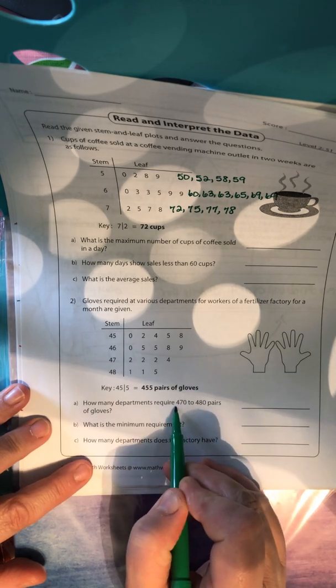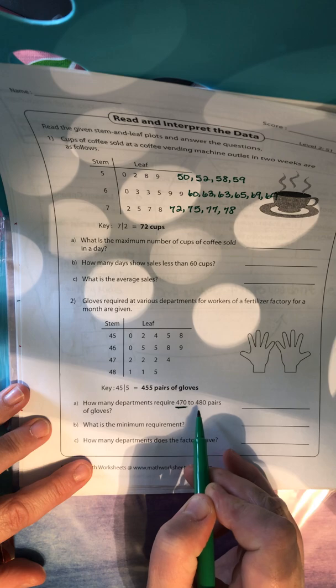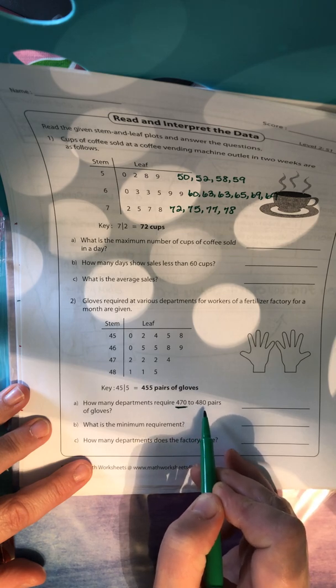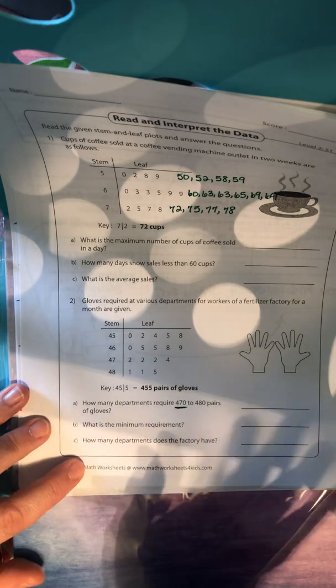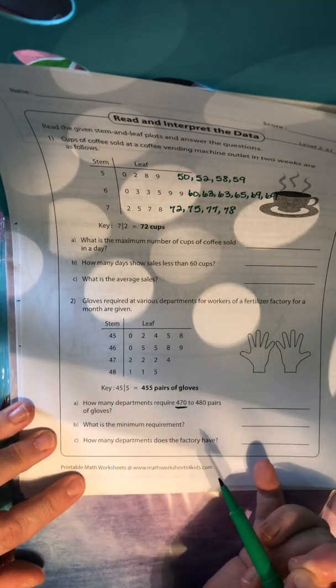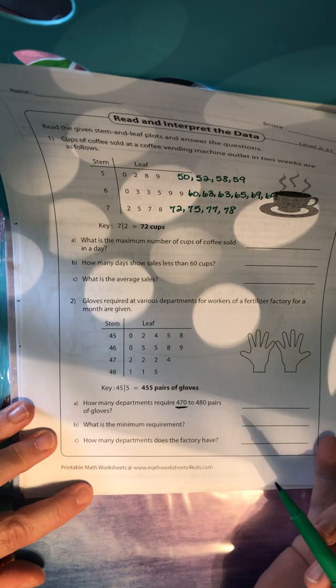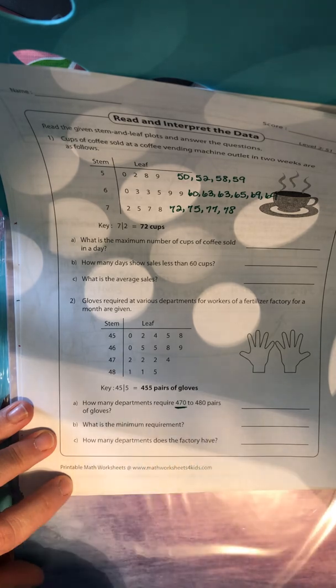So you're going to include anything, the 470, 471, 72, 73, 74, 75, 76, 77, 78, 79, and 80. All the numbers that are in there, you're going to count how many there are. What is the minimum requirement? So that's going to be your least number on your data. And how many departments does the factory have? Okay, that's how many numbers you have, basically.